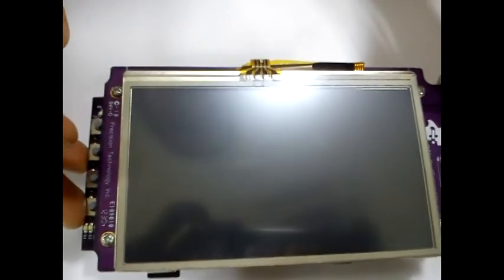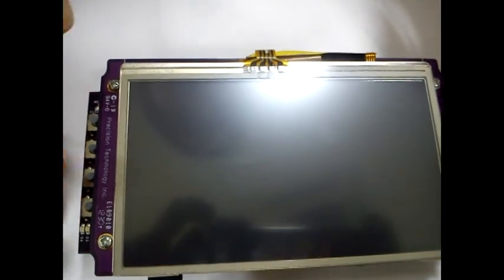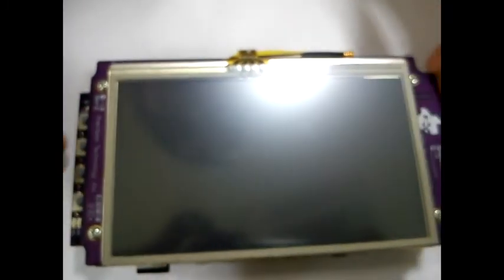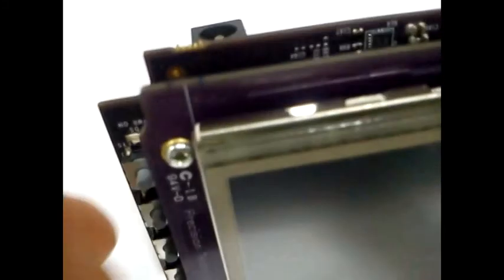This is the Sitara ARM processor AM335X. It is provided with a highly sensitive LCD touchscreen display, and it has an audio output, and a terminal is provided for power supply. Here 230 volt AC supply is given to turn on this processor.